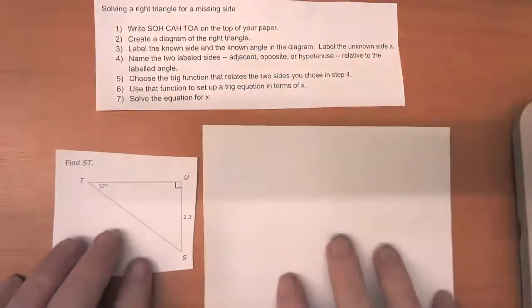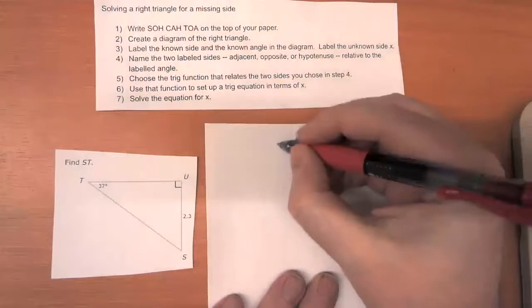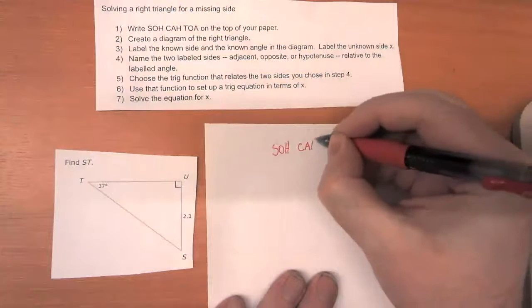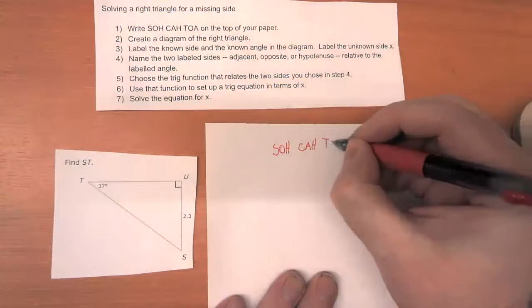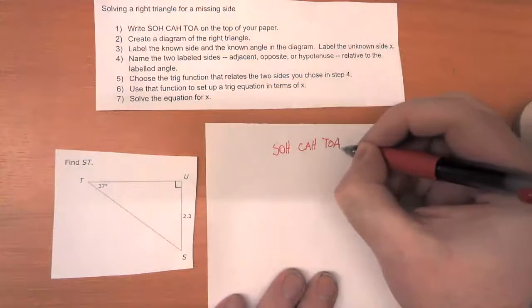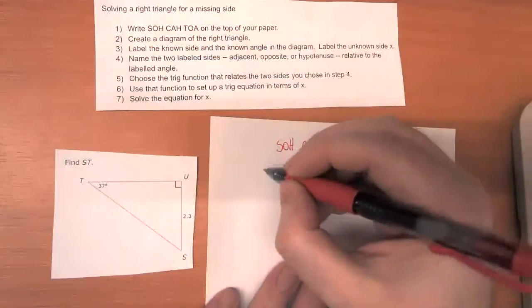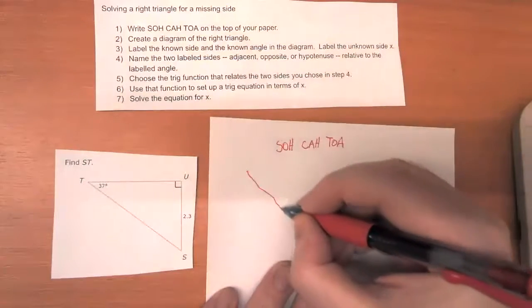All right, so start off. Obviously, as you get more and more familiar with this, you can start leaving steps off. That's fine. But until you get comfortable with it, go ahead and keep on doing it just like we do it here.